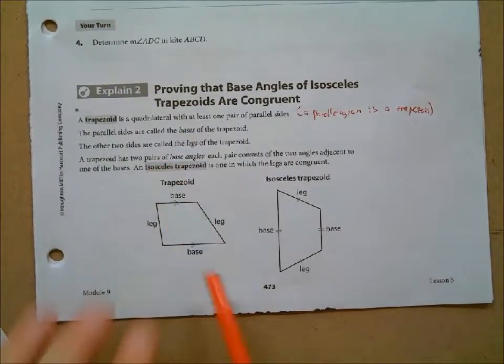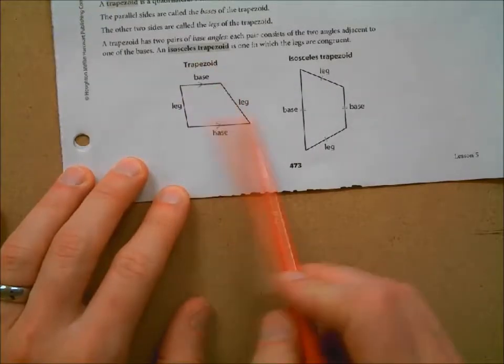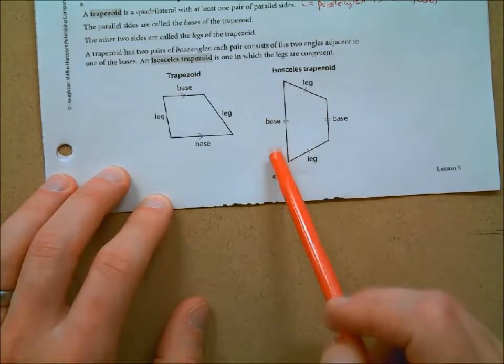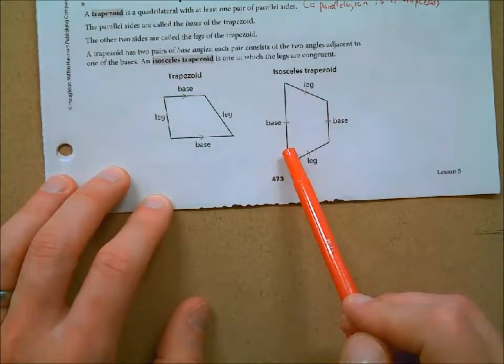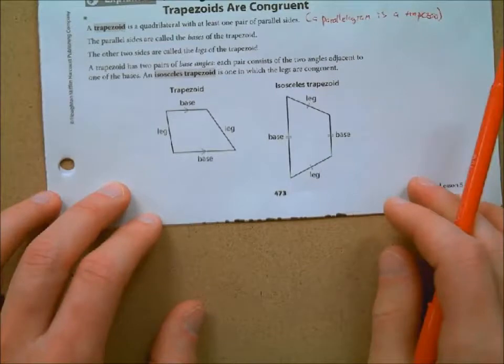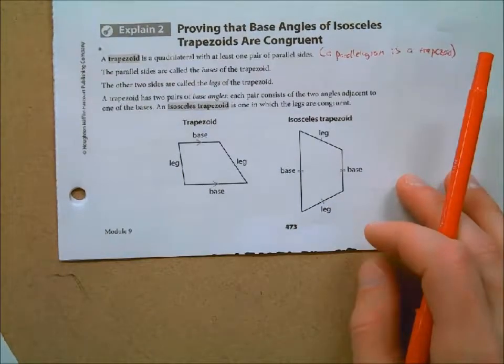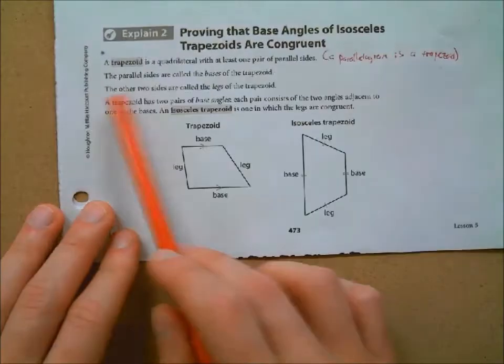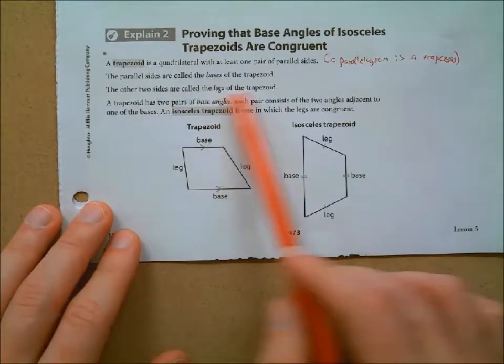So here's a trapezoid, here's the base on the top and the bottom. Those are both bases. But here's another trapezoid. The parallel sides are here and here, so those are called the bases. So don't think because it's on the bottom, it's the base. Bottom does not mean base. Base for a trapezoid is the pair of parallel sides. The other two sides then are called the legs of the trapezoid.